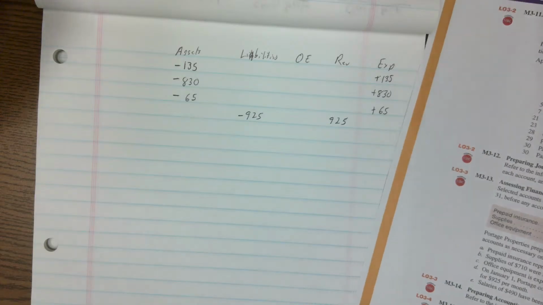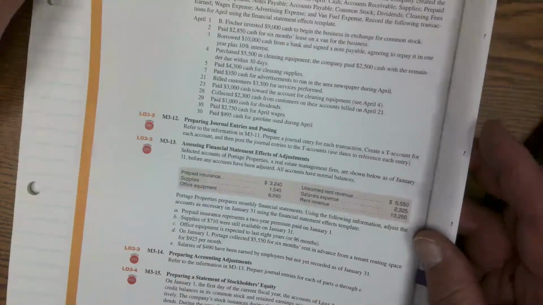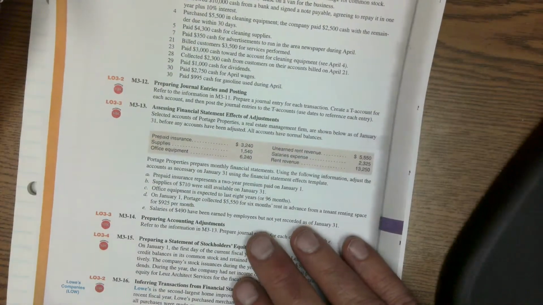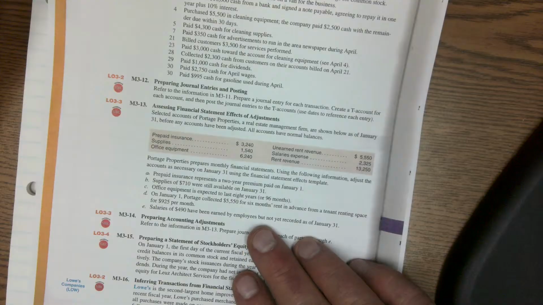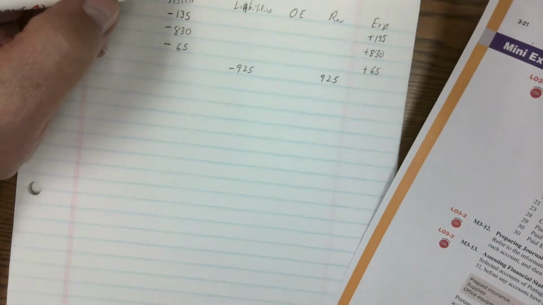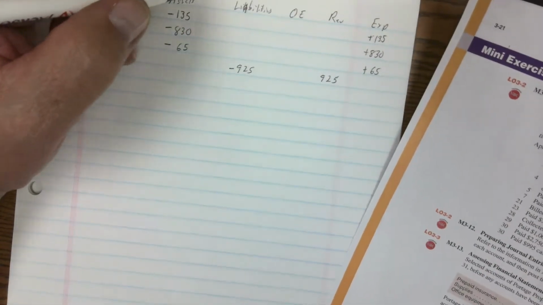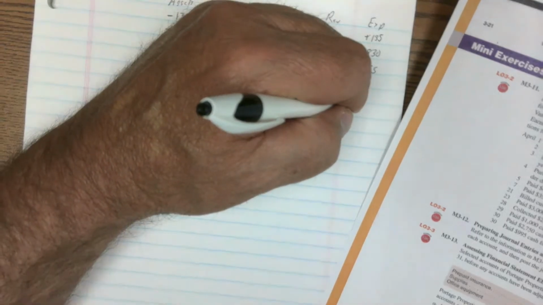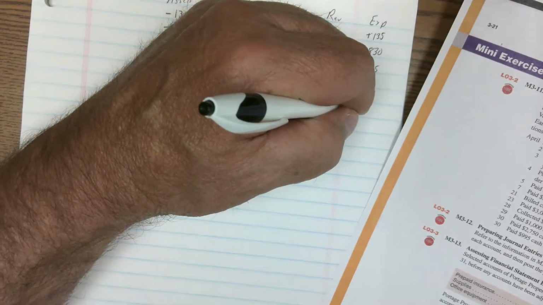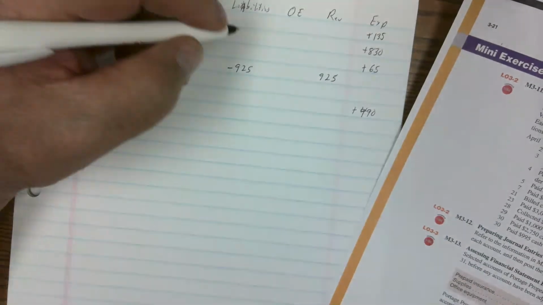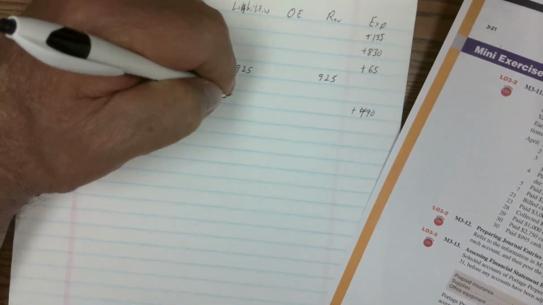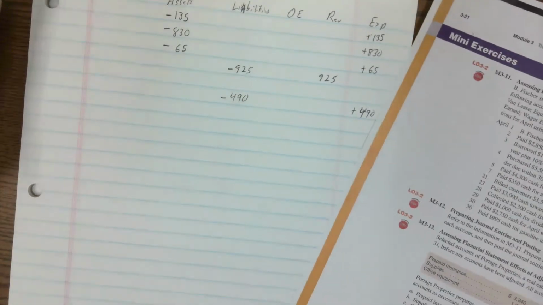And then the last one, E, salaries of $490 have been earned by employees but not yet recorded on January 31st. And so we're going to have an expense of $490. And we owe them that money, right? $490. All right.